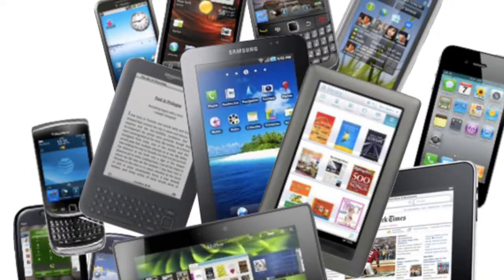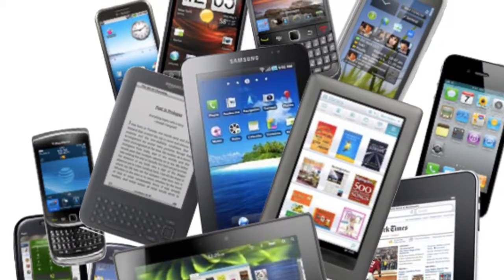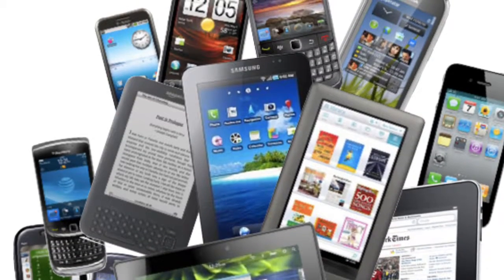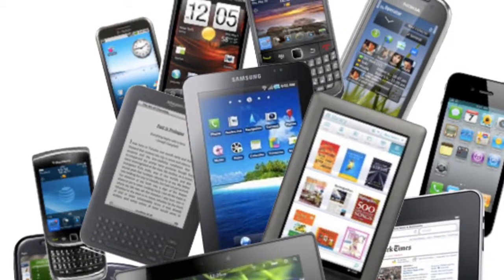Students can use just about any device that connects to the internet to take an assessment on Quizizz. There's also an iOS app available.